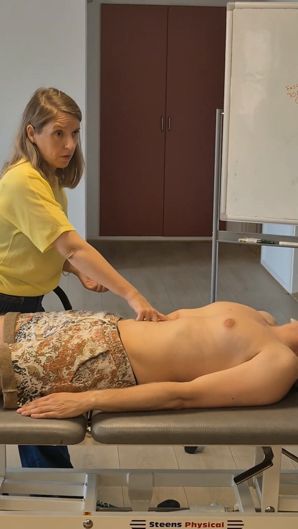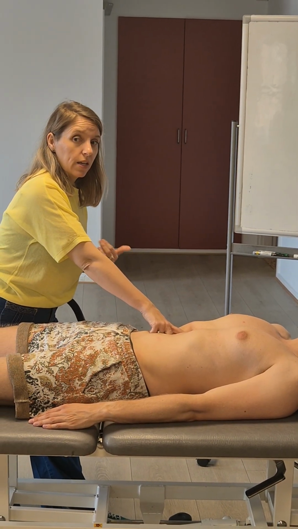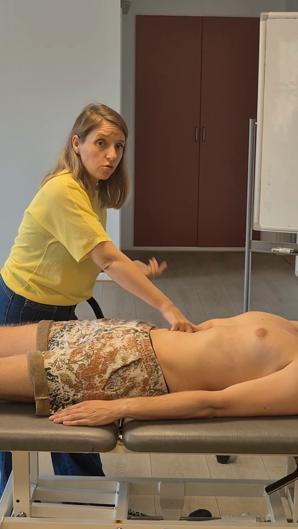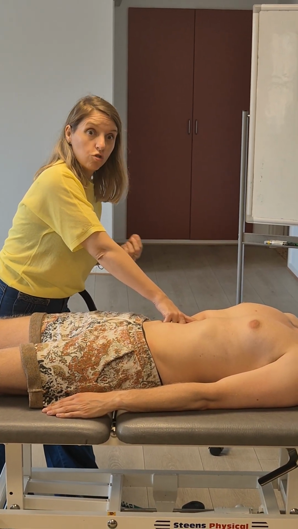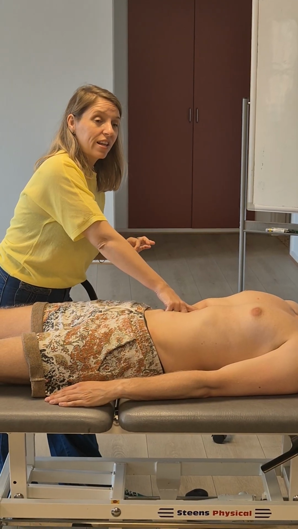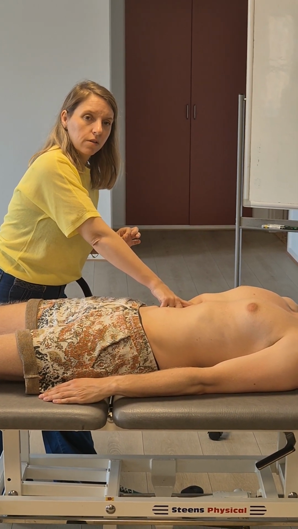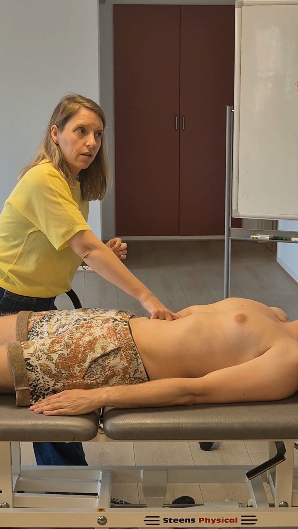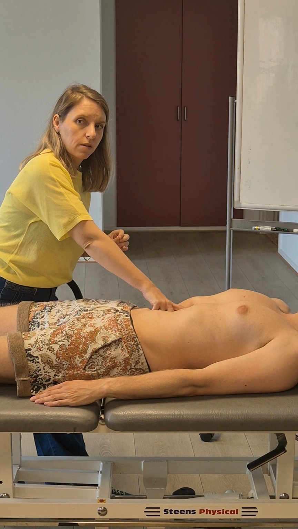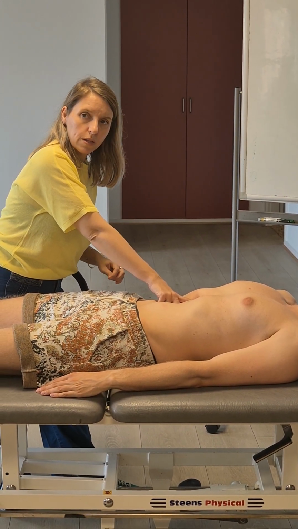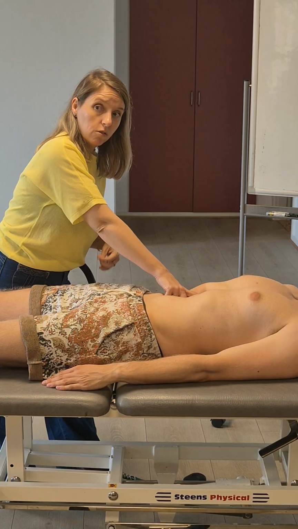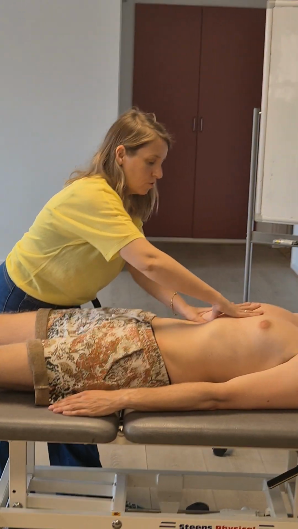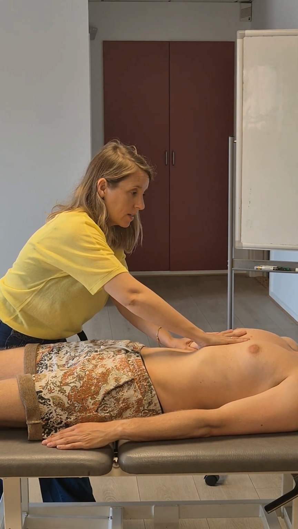But actually, if the gallbladder is healthy, I should not be able to palpate it. Okay? If I palpate it, it means it is congested, there's inflammation, or there's gallstones, or there's a tumor. If I feel it very clearly, if I feel something hard, that is a red flag. Okay? They must go to the medical doctor and have ultrasounds or whatever, okay? So what I'm going to do is that in that landmark, I'm going to get inside.